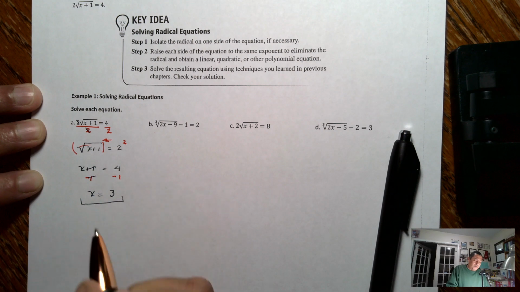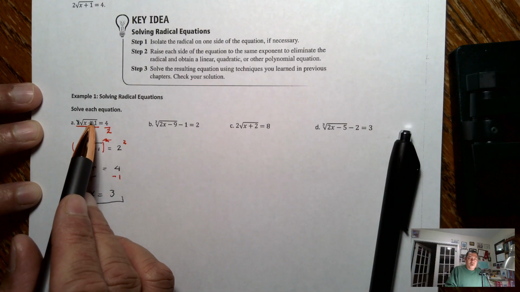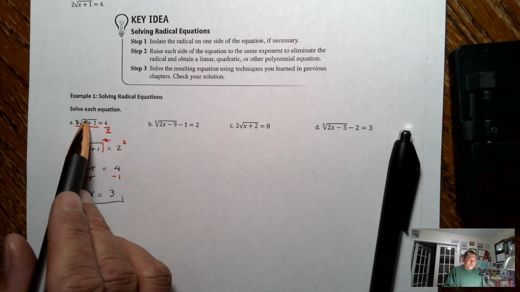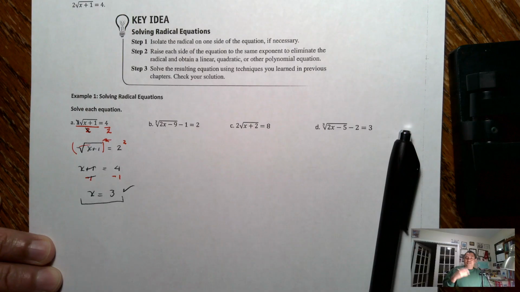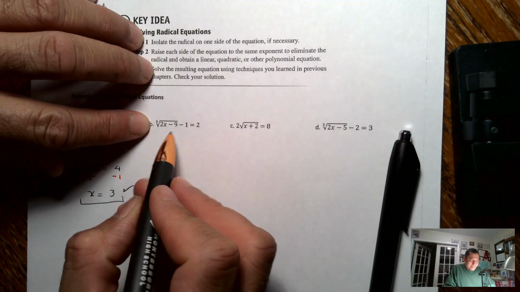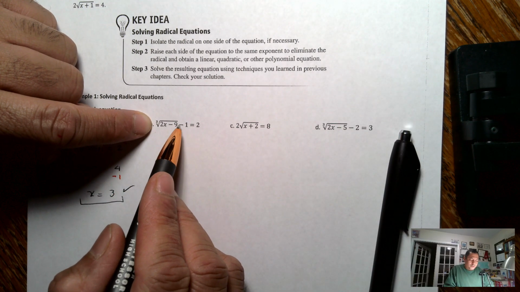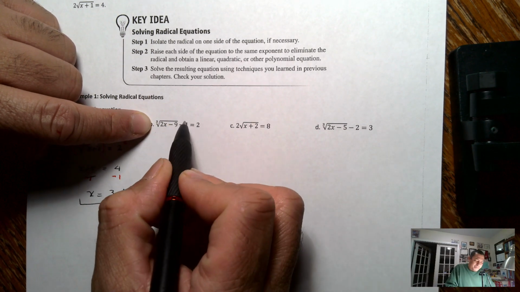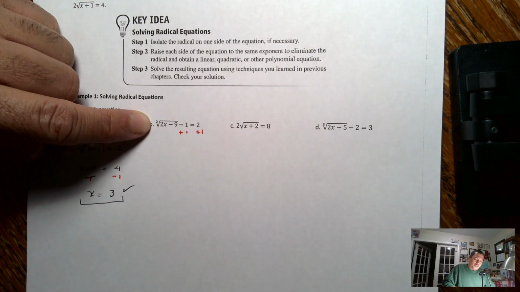That's my first equation. You can check the solution all the time. 3 plus 1 is 4. Square root of 4 is 2. Times 2 is equal to 4. So this one checks, the answer is correct. Now look at problem letter B. Cube root of 2x minus 9, minus 1 outside the radical, equals 2. Step number one, get rid of this negative 1, so I'm going to add 1 to both sides.